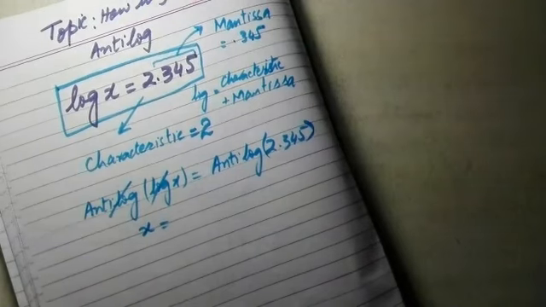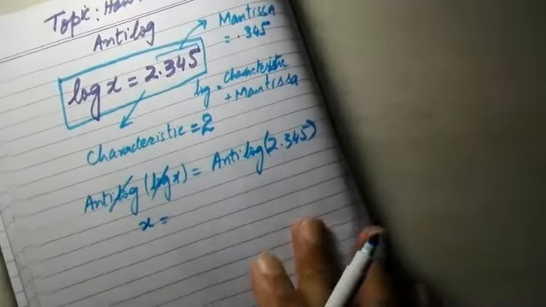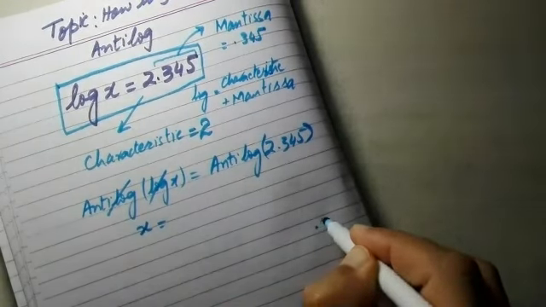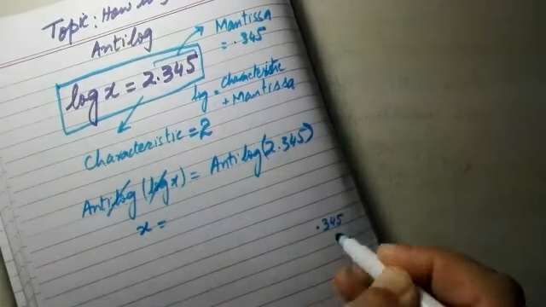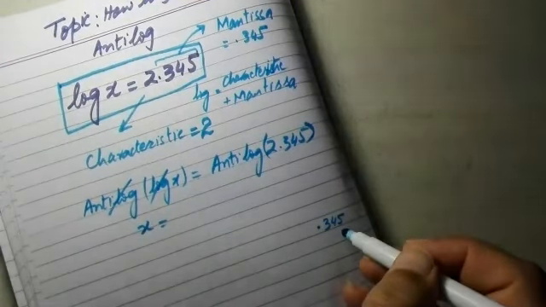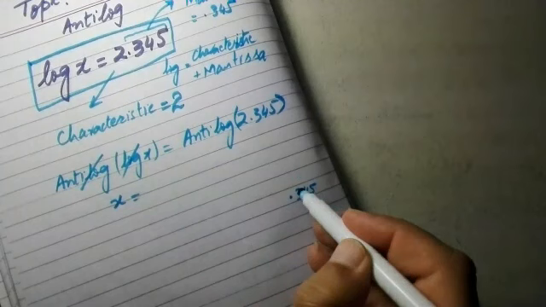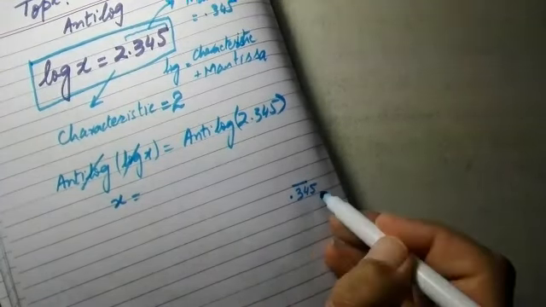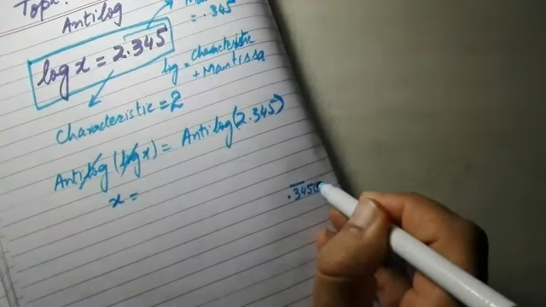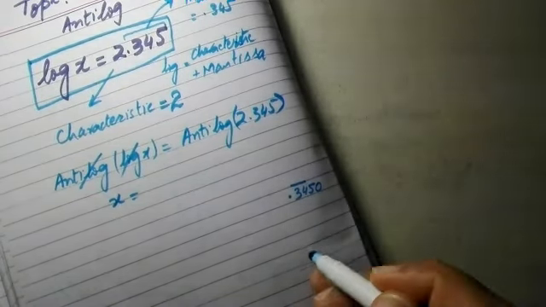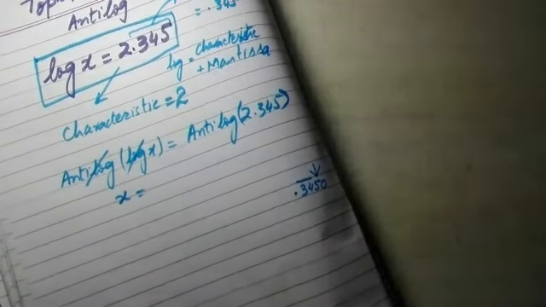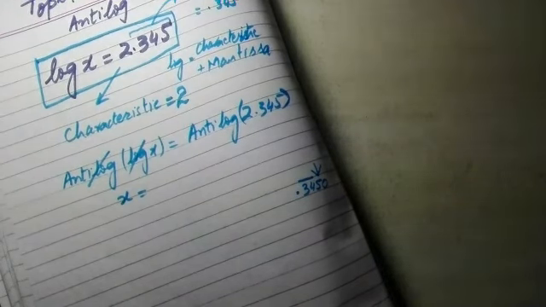So how to proceed for antilog? Write this decimal part, 0.345, in a separate place. Pair up the first two digits with the decimal sign, and you can add a 0 yourself to make it a 4-digit number. Next, we have to find 0.34 in the anti-logarithm table.